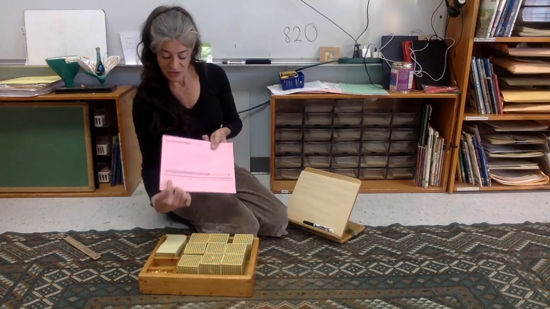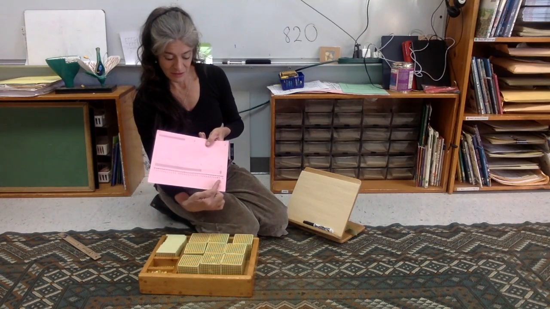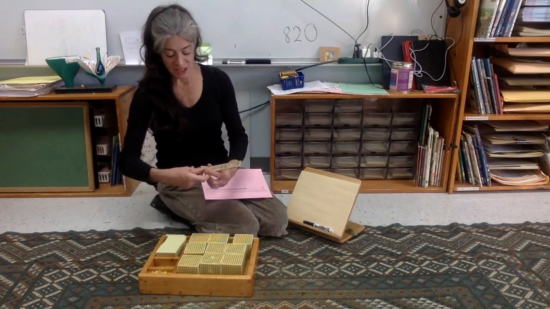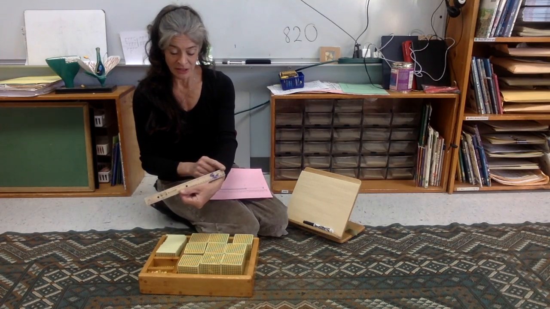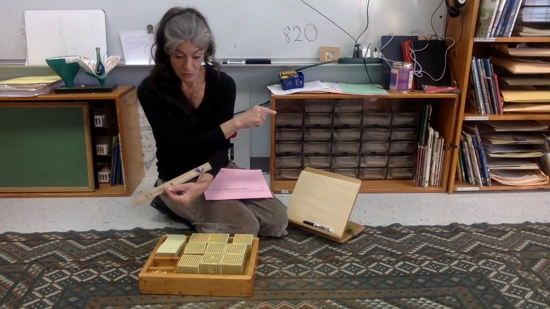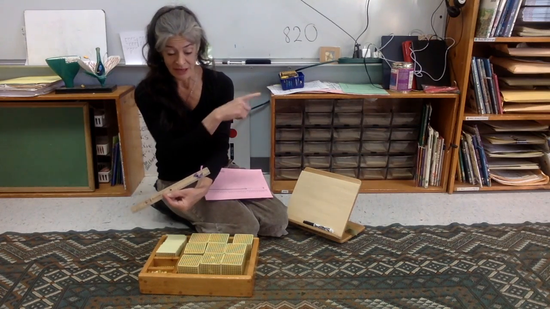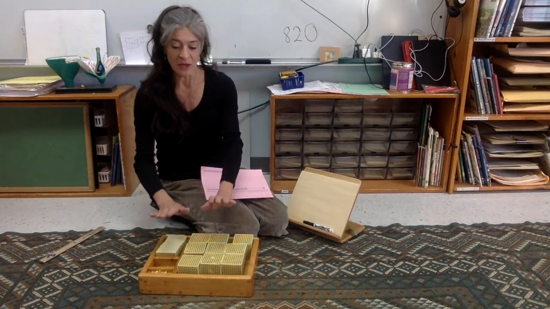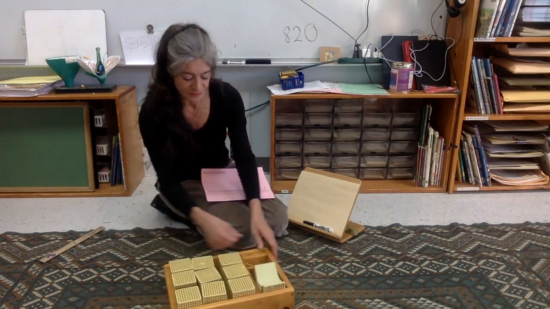You could just count all of these, couldn't you? Yeah, until you got here. You could count the inches on your ruler and then get another ruler and count up more, and then get a 3rd ruler and count up all the way to that. But I want to show you a quicker way to do it. We're going to use the bank game.